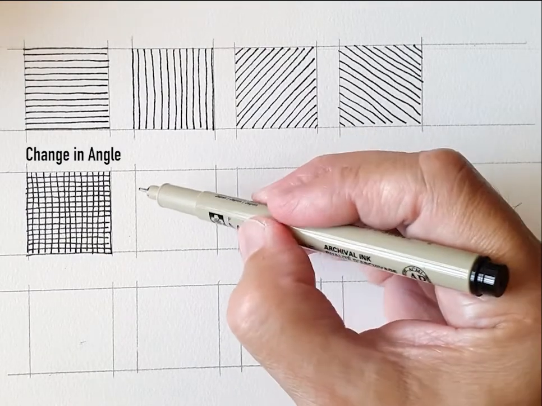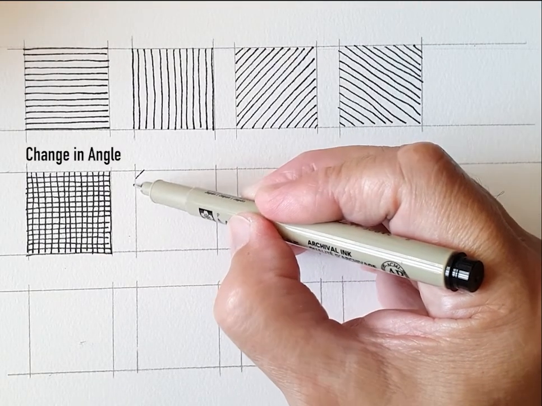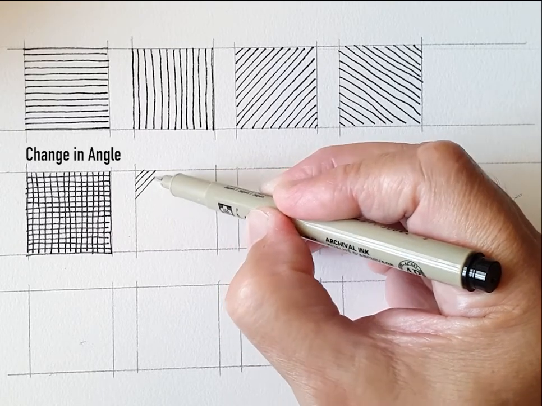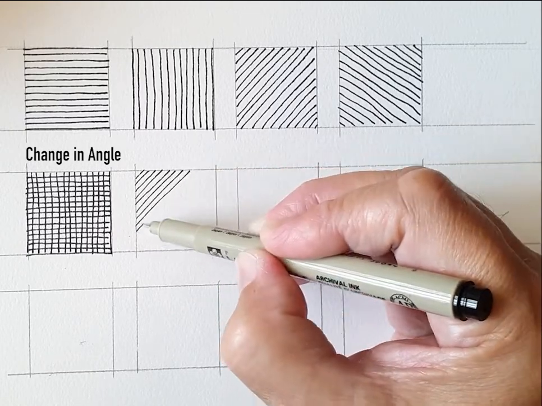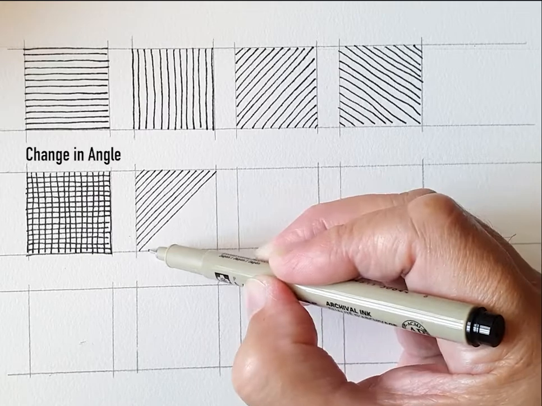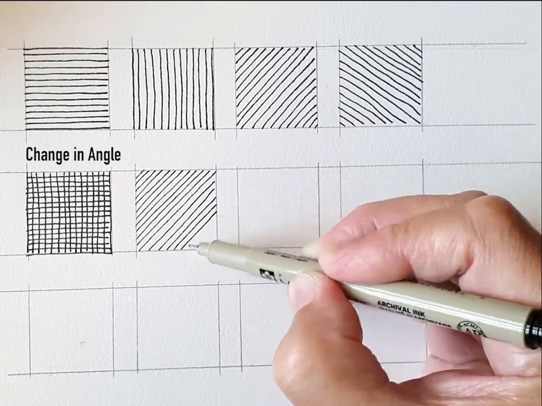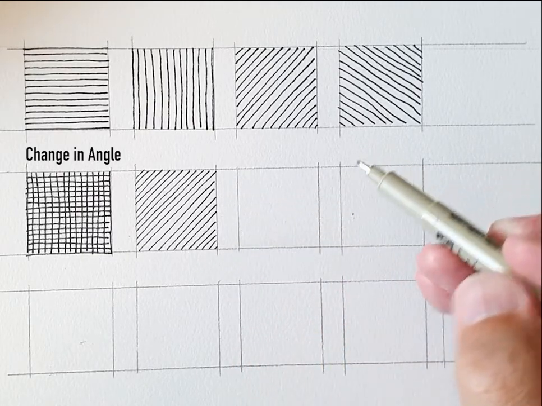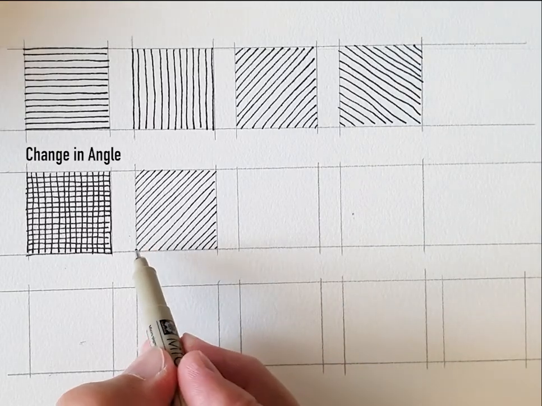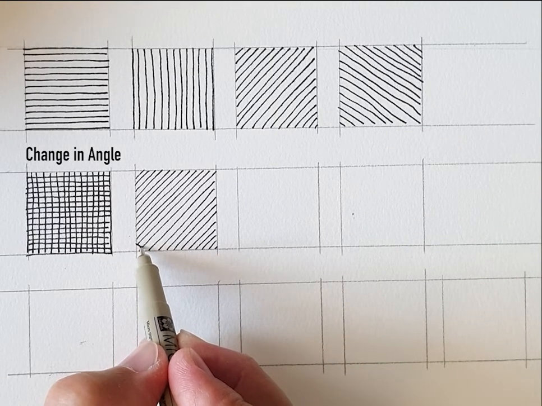Right, so now you can change the angle to 45 degrees for the first layer. Okay, now we go back in with the other side, 45 degrees.